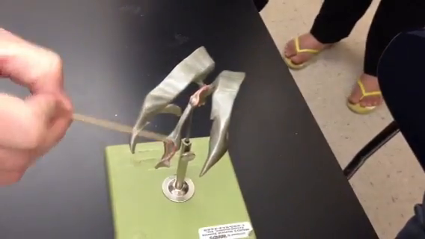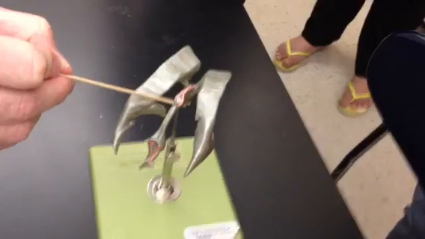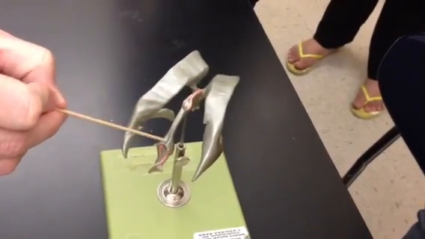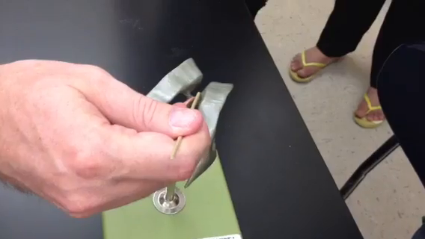Connecting the third to the fourth is the cerebral aqueduct. See that there? Connecting the lateral ventricles to the third ventricle is the interventricular foramens, here and here.